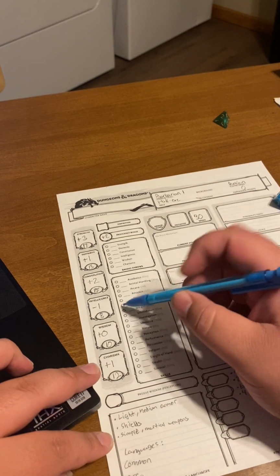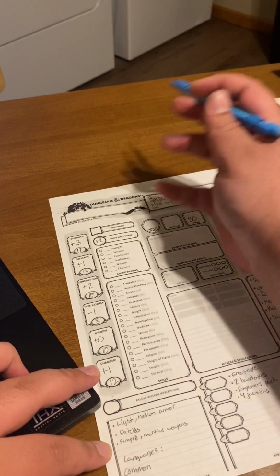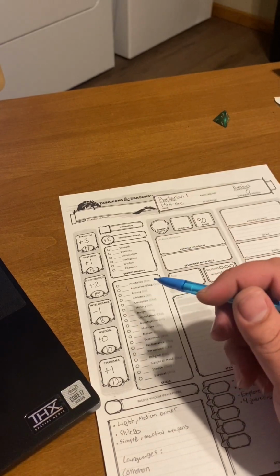Before we can find what we're proficient in, let's go ahead and get our background. Okay, so there are 16 backgrounds in the player handbook, and I'll link to more info on those down below. For our character, let's pick the folk hero background. And this background reads, you come from a humble social rank, but you are destined for much more.